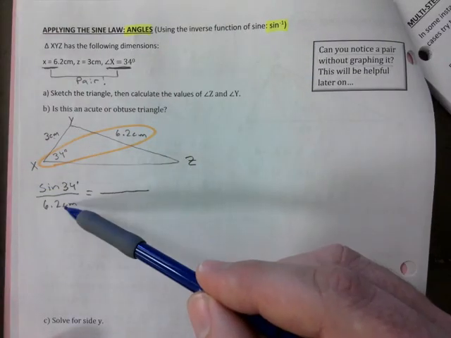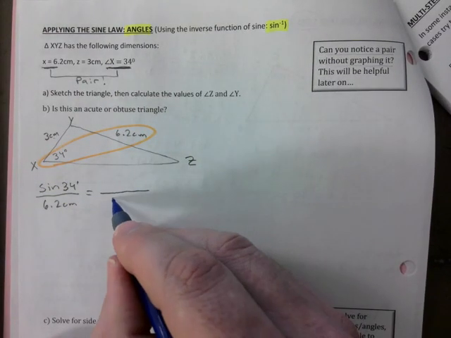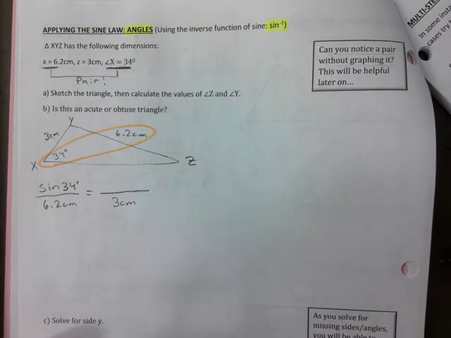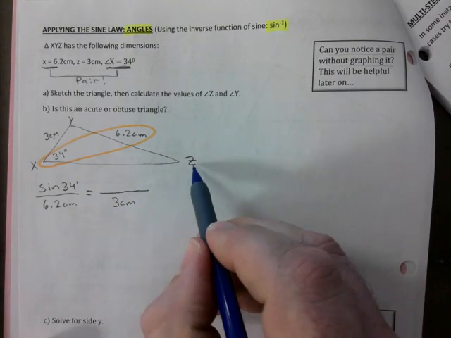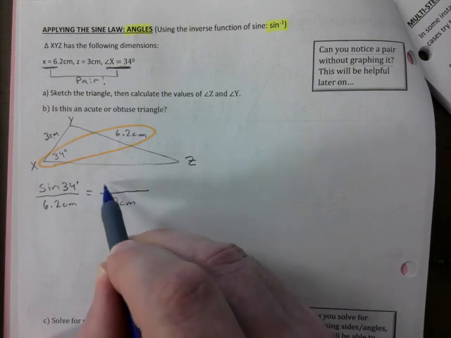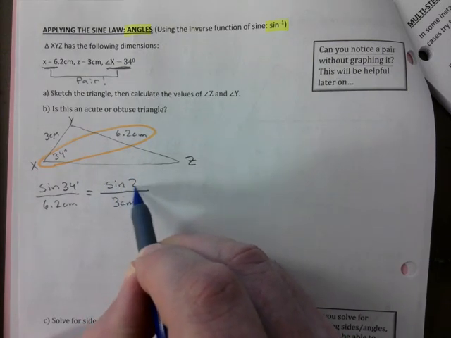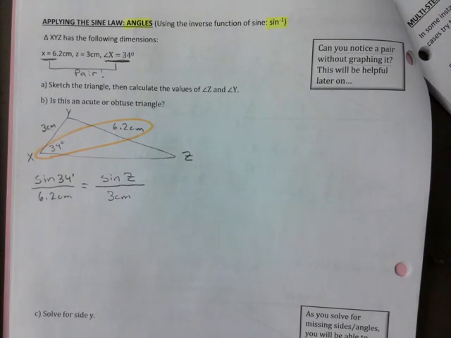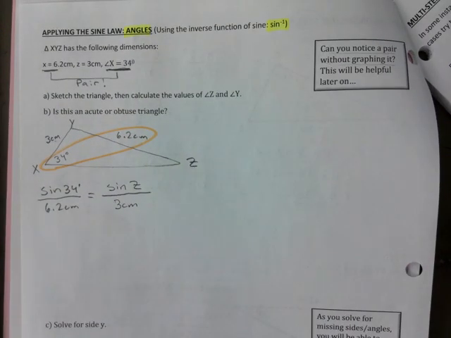So the 3 centimeters goes down here. Very important to place it in the right spot. And then Z is what I'm trying to find. So some students just put down Z. It's sine of Z or Z, whatever you want to call it.